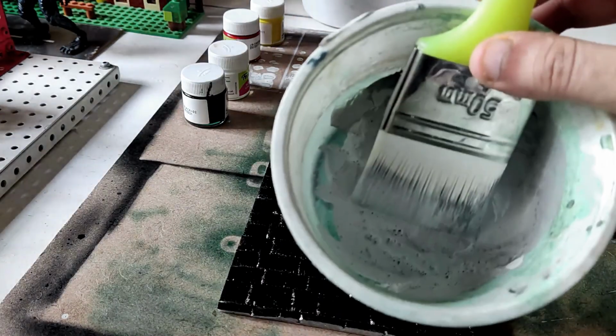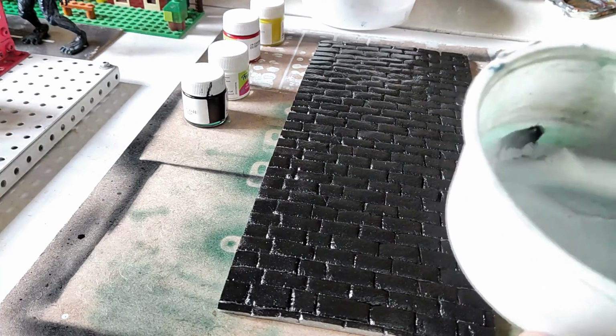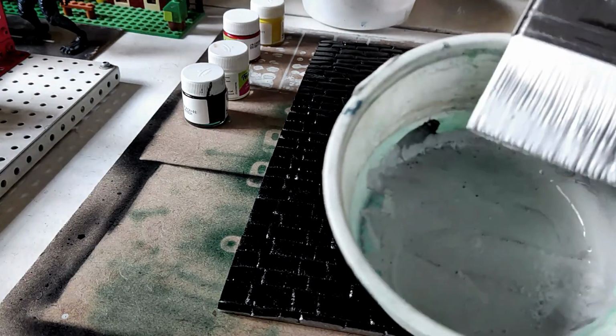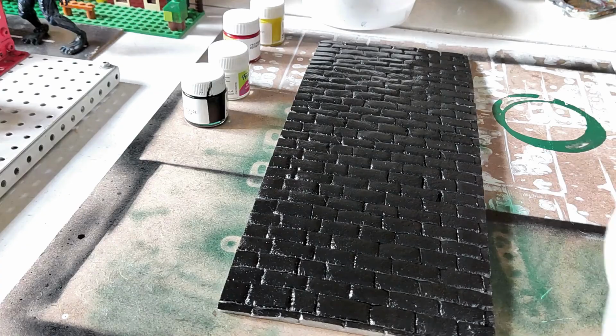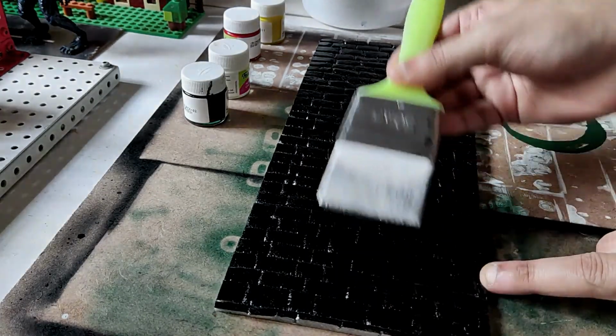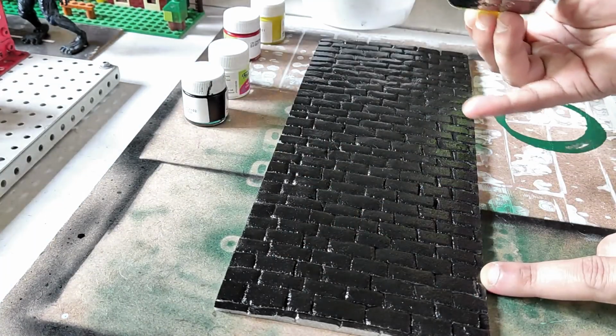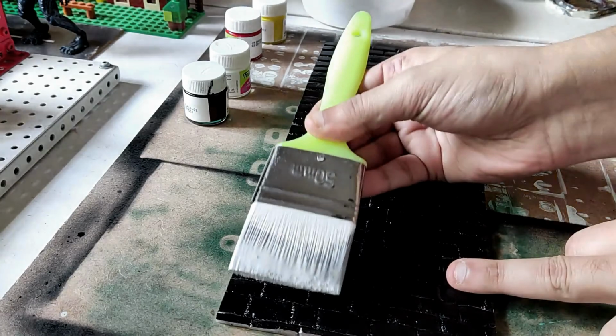Okay, so I have my light gray mixed, and I'm going to just apply it now. I'm going to use a flat motion such as this, so as to not get too much paint in between the cobblestones. So let's see how it goes.